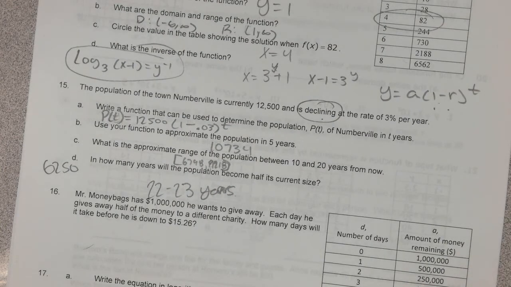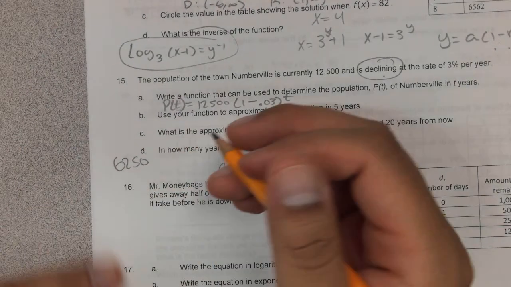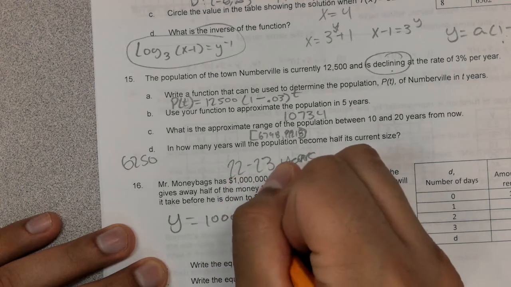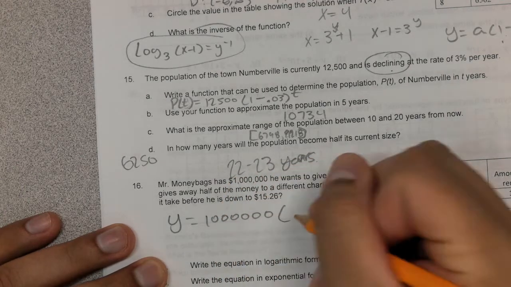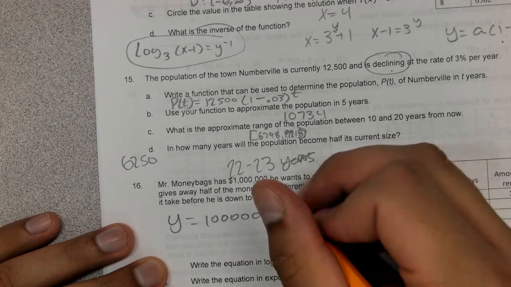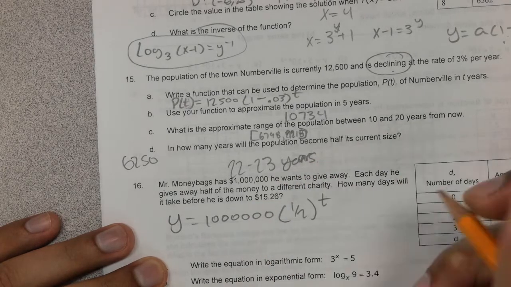All right, question 16. Moneybags has 1 million. He wants to give it away. Each day he gives away half of the money to a different charity. How many days will it take before he is down to $15.26? So we start off with $1 million. The decay factor would be 1/2 to the power of t.